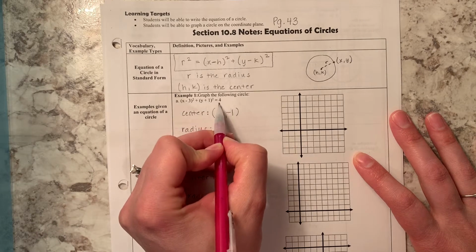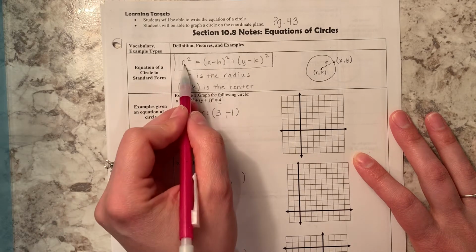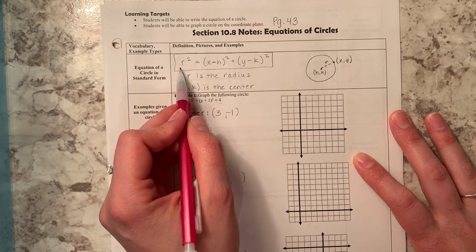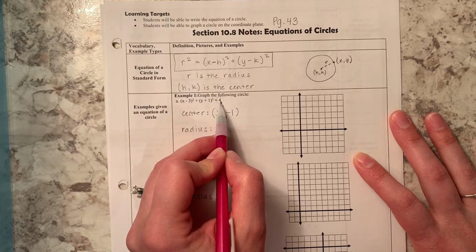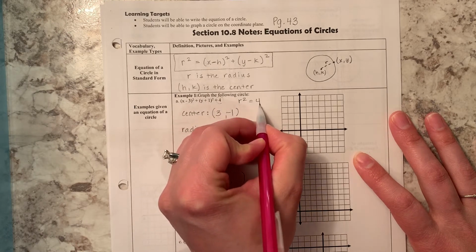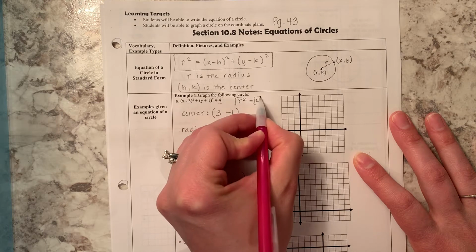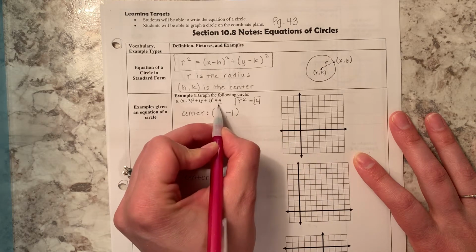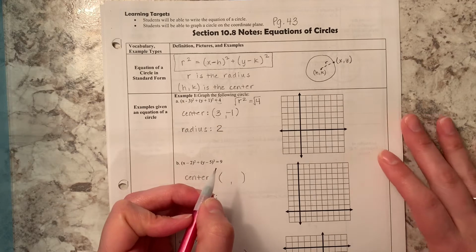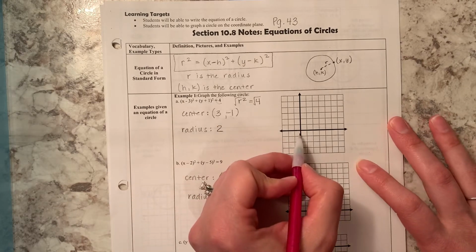Now, whatever this number is over here, I know it's written backwards. Over here I have the r squared, but it could be on the left or the right side. This is my r squared. So if r squared equals 4, you can square root both sides. In other words, just think about square rooting that number and that will give you the radius, which is 2, okay?